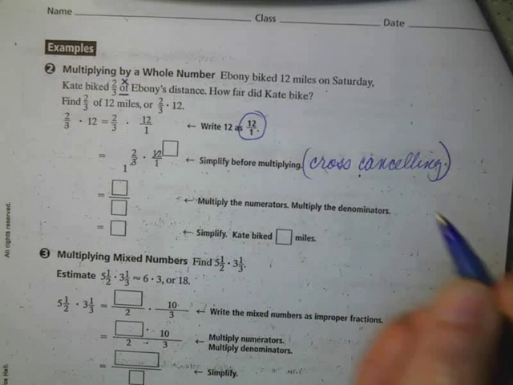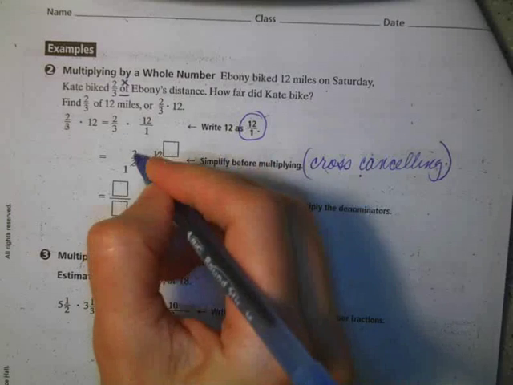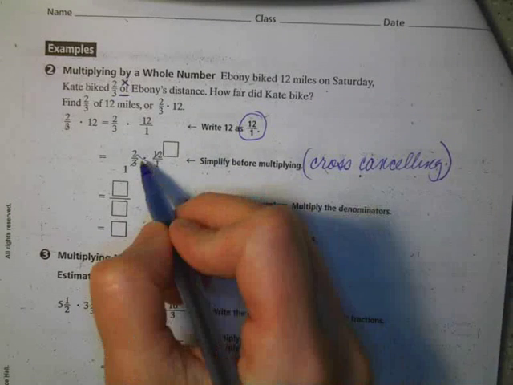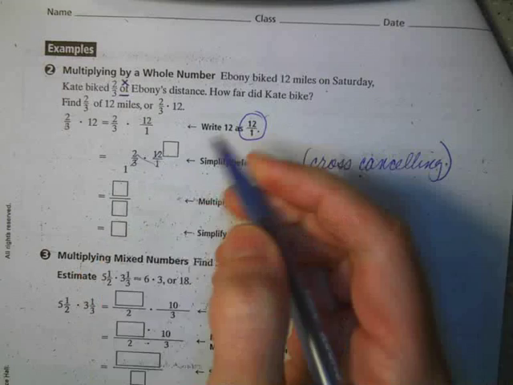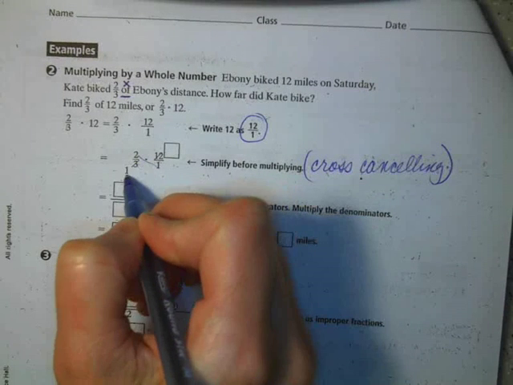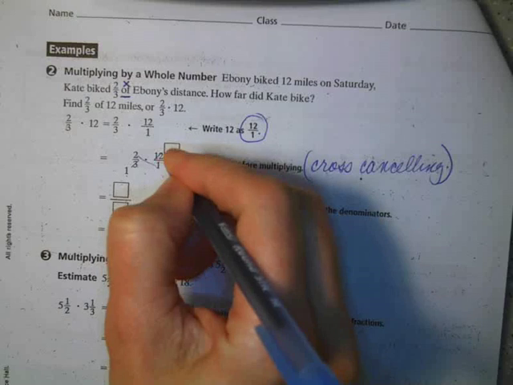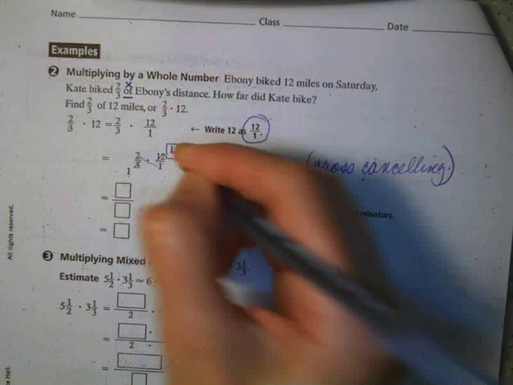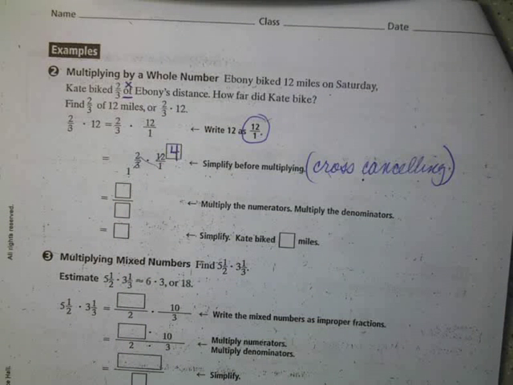Okay, so I look at the 2 and the 1, no common factors other than 1. But 3 and 12 have a common factor of 3. So 3 divided by 3 is 1. 12 divided by 3 is 4. Okay, so you have to do that in your head or use your multiplication charts perhaps to help you do that.